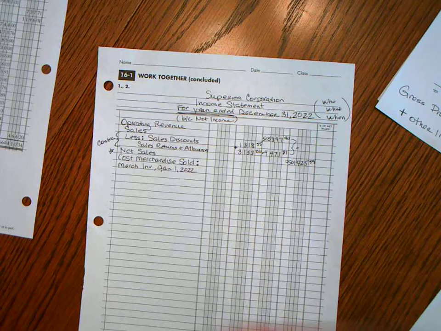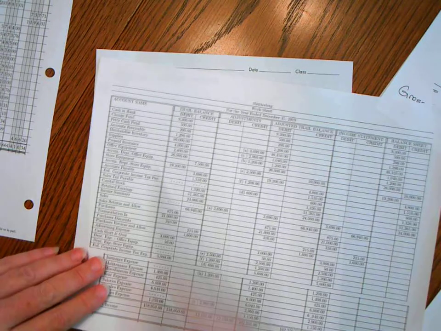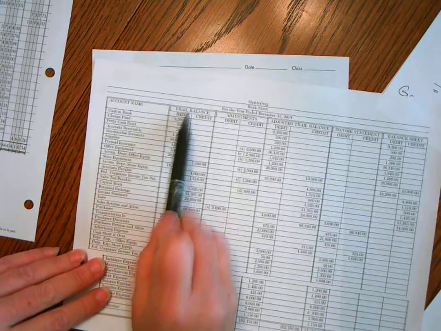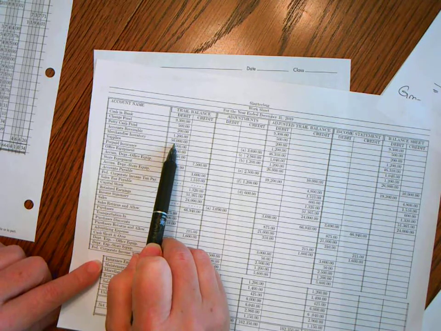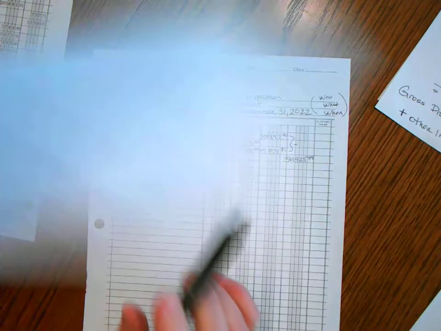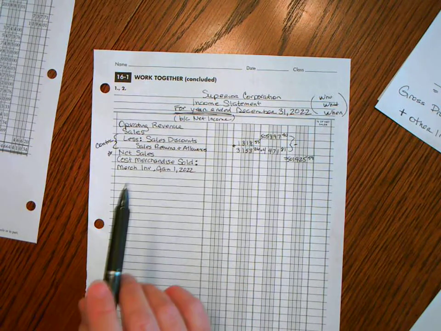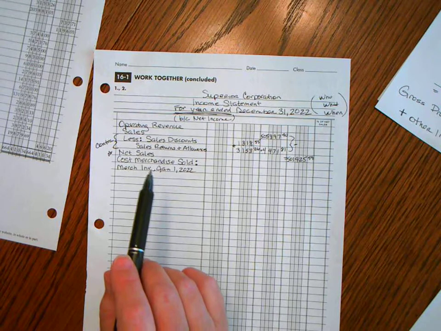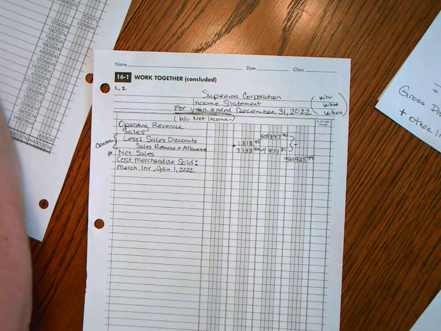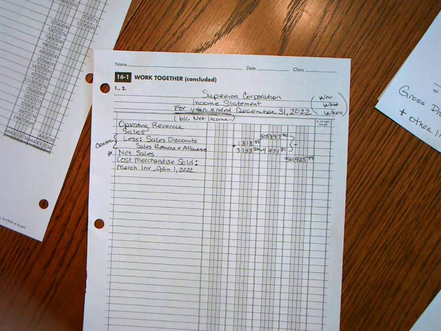If you're looking at a full worksheet, it's going to be the number that's in the trial balance, or the number that's coming straight from the ledger. But for our purpose, our book is actually giving it to us. So in the instructions for Working Together 16.1, it tells us that it's 867,889.15.